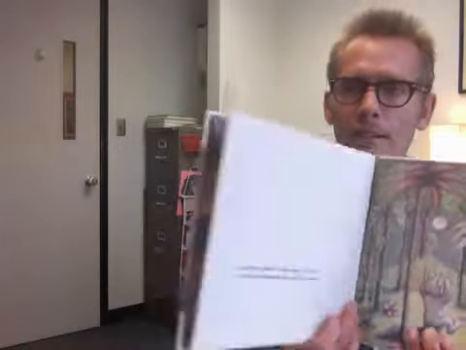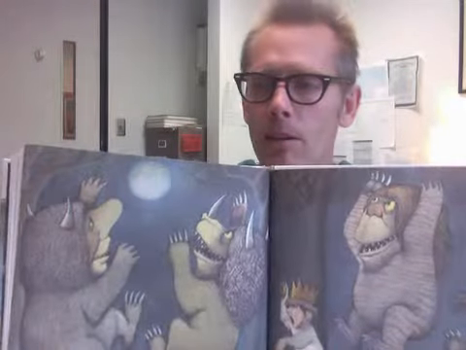Trim refers to the page size. So the page size here is kind of an unusual one. This is sort of a wide format, and it's typical for a picture book to be in this sort of size range. But this is a really wide picture book. A lot of picture books that get published today don't get as wide of a format.